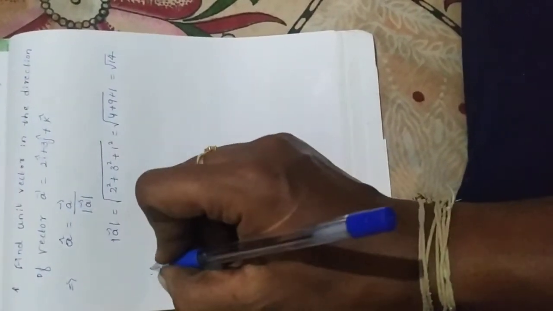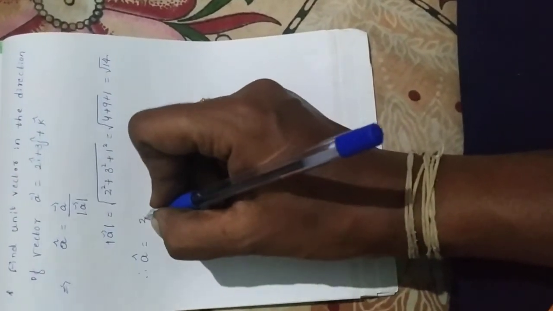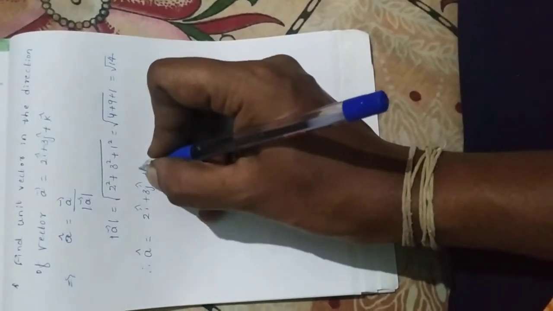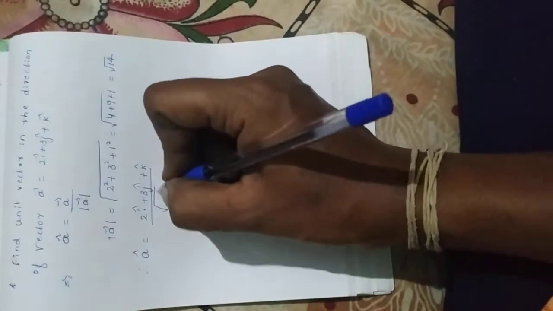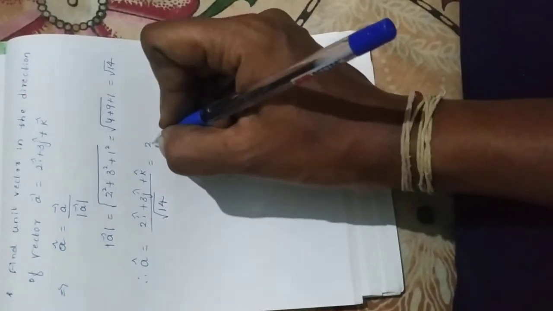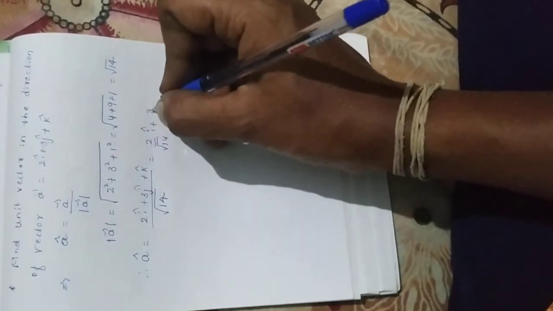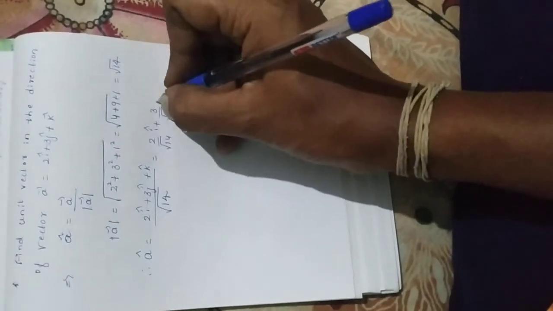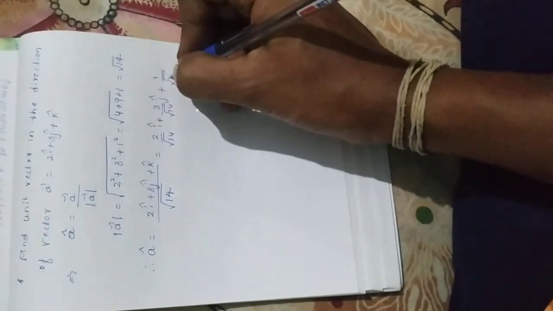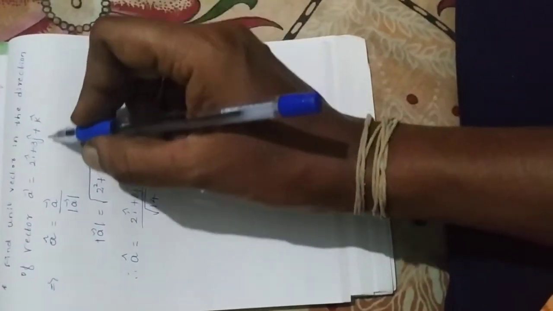Therefore the unit vector A cap is equal to 2i plus 3j plus k, whole thing divided by square root of 14. Or else you can split it and write it as 2 divided by root 14 i cap plus 3 divided by root 14 j cap plus 1 divided by root 14 k cap. So this is the unit vector in the direction of vector A.